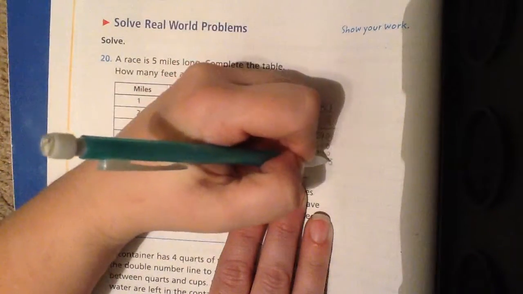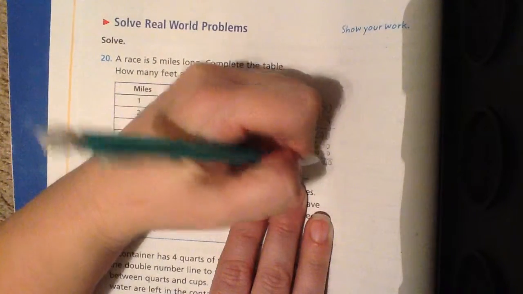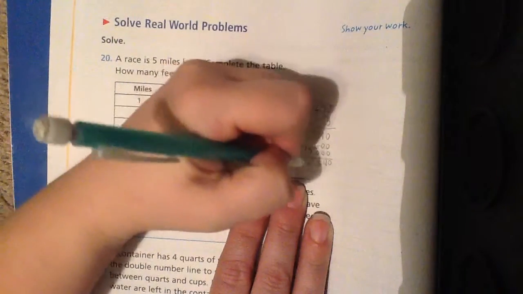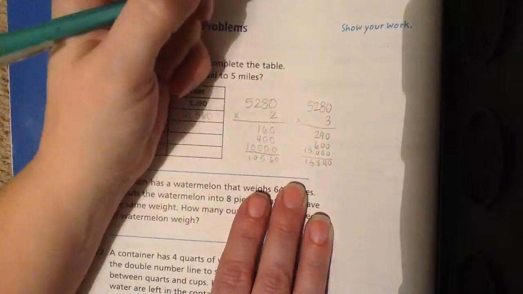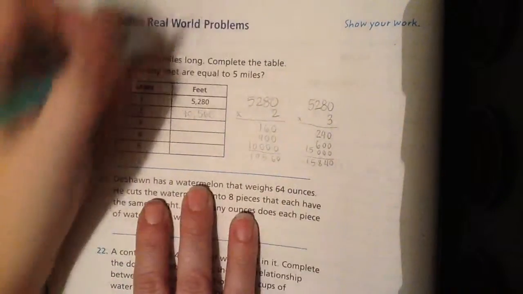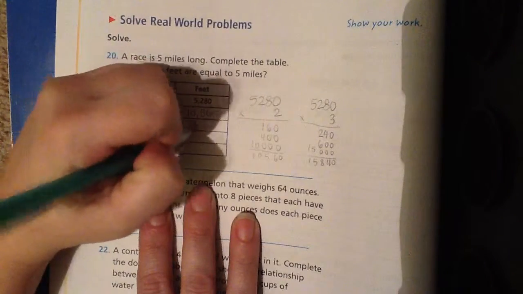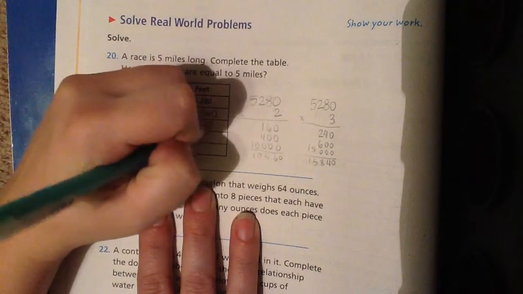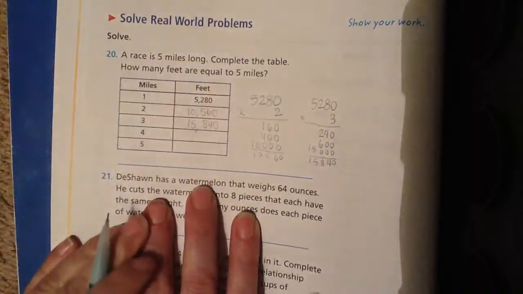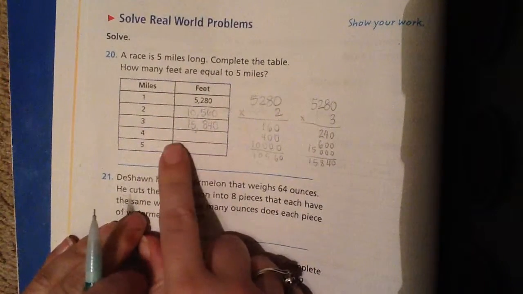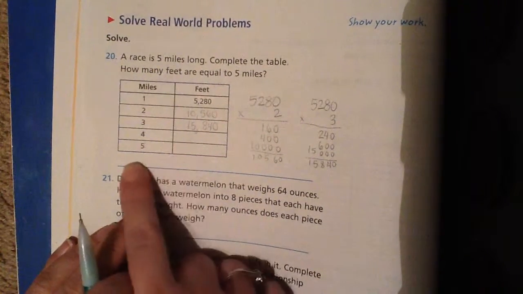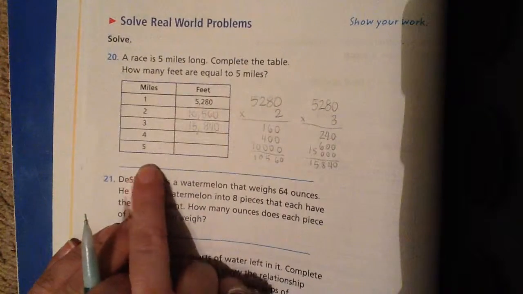I add them together. I get 0, 4, 8, 5, 1. So how many feet are in 3 miles? 15,840.